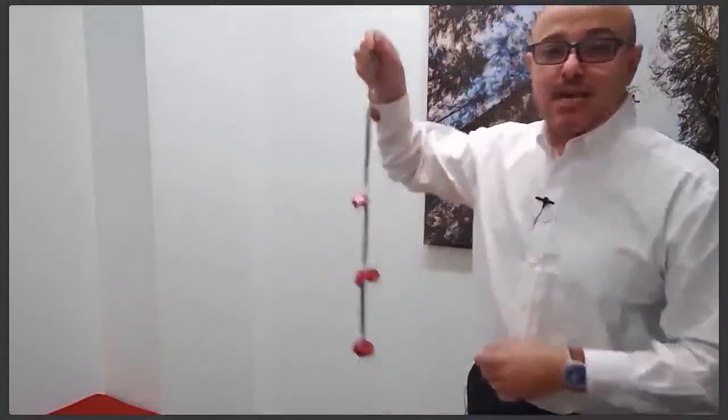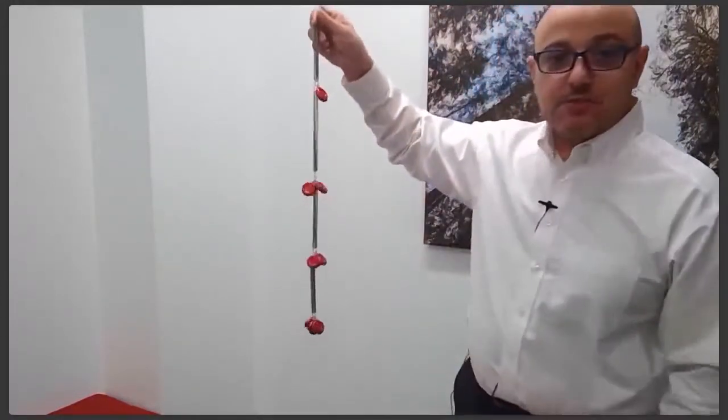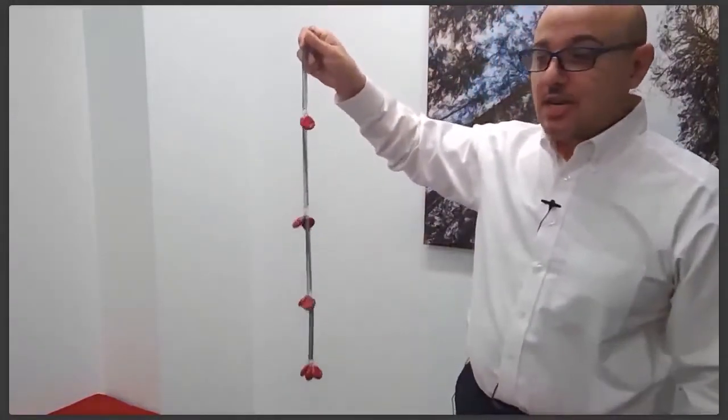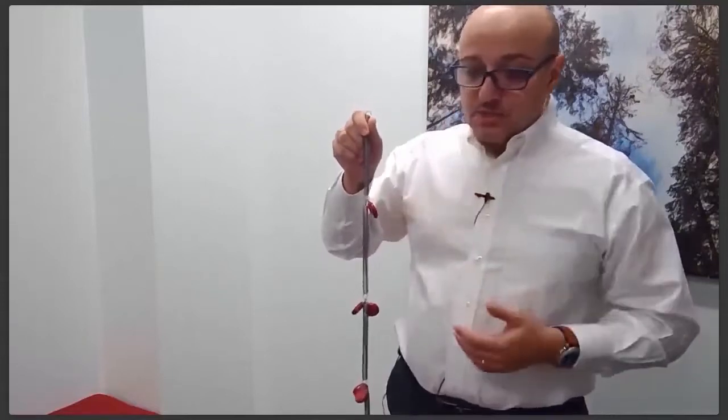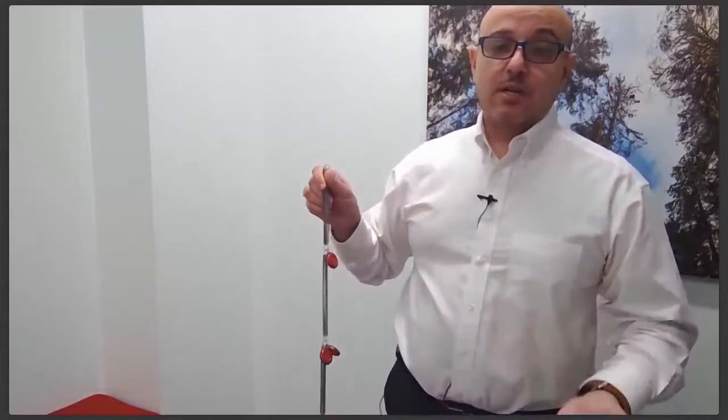Okay, so here's a demonstration that I do from time to time. It's basically a bunch of springs that I've connected weights to. And the reason I do this is that these springs and weights mathematically are very similar to what goes on from a dynamics perspective in a supply chain. In fact, there are some software developers that have used this mathematical representation to develop commercial supply chain software.